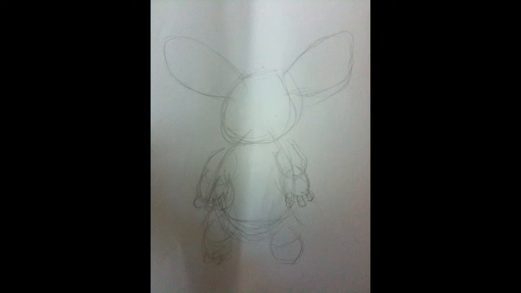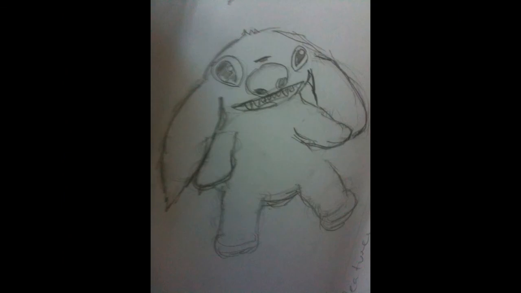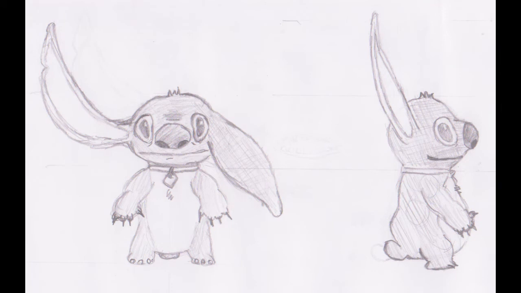First I tried to get the feel of the character by drawing a few different sketches until I landed on a style that I thought would be good for my concept, which is this one here. And you can see here that when I'd landed on it, I just made a basic island Stitch without any of his extra arms or antennas.